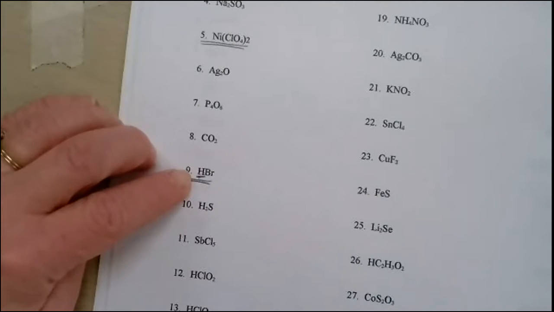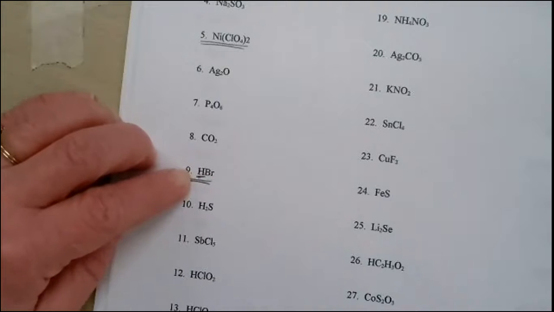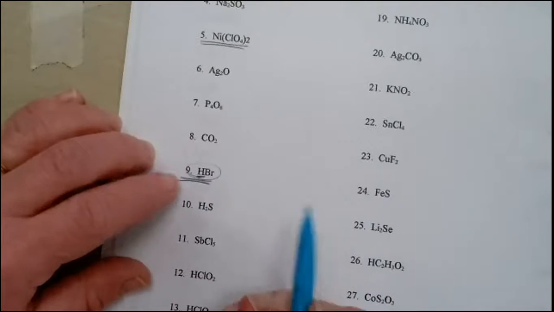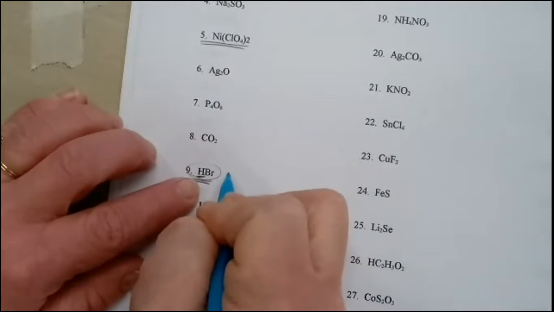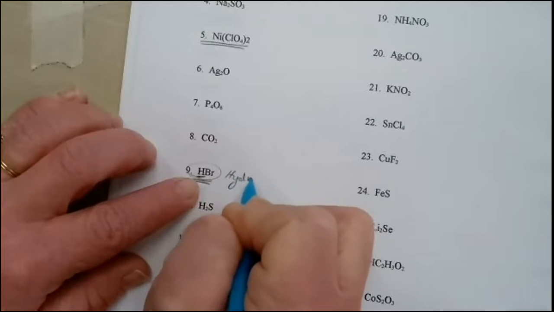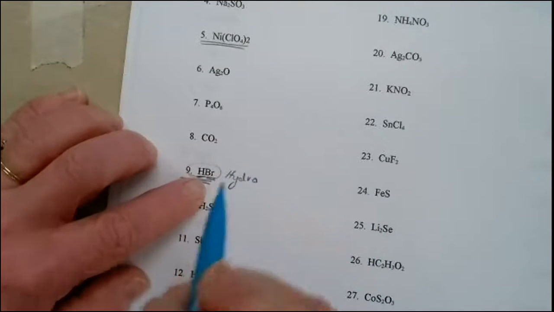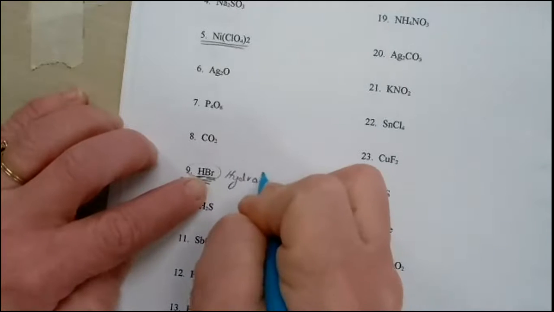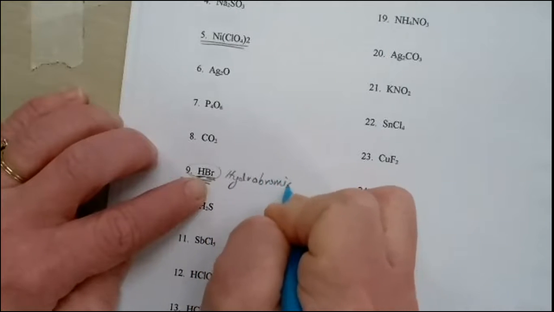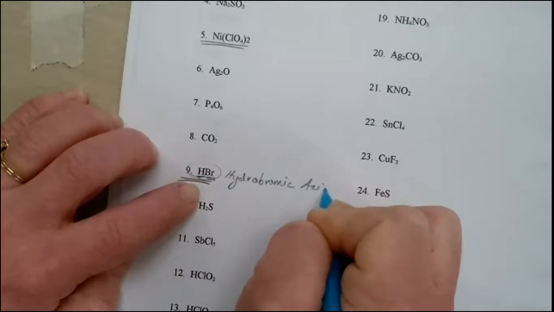So I know it's an acid. So my next question, is it binary or an oxy acid? It's only hydrogen with bromine. All right. I know then I need the prefix of hydro. Then the ending of ic on my anion. And then the word acid.